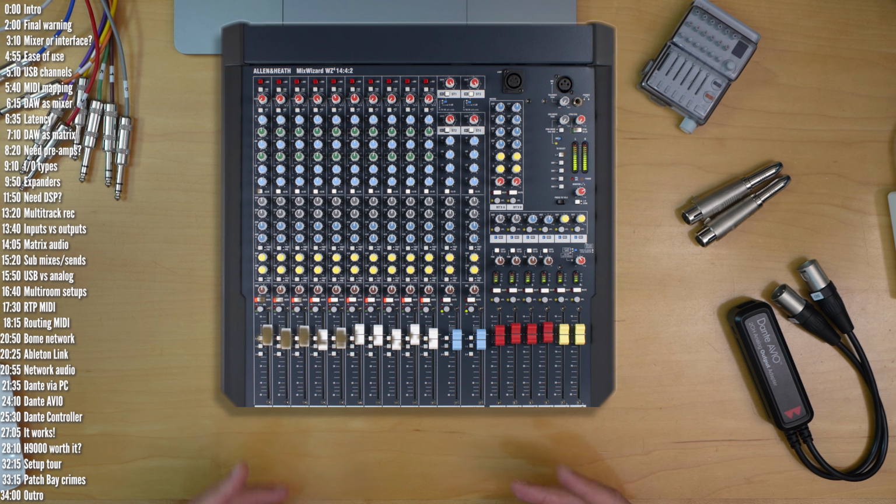Let's go through a few things you need to consider. First and foremost, I think it's ease of use versus desktop real estate. Mixers are certainly easier to use. The additional downside of mixers is that you're usually paying for these additional controls, not only in desktop real estate, but also the cost of the controls, knobs, faders, and so on themselves.